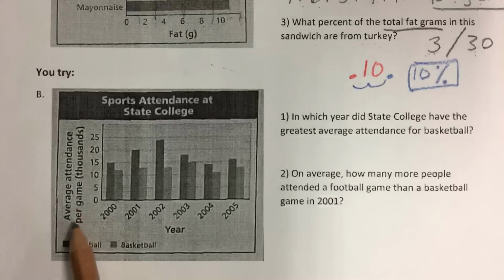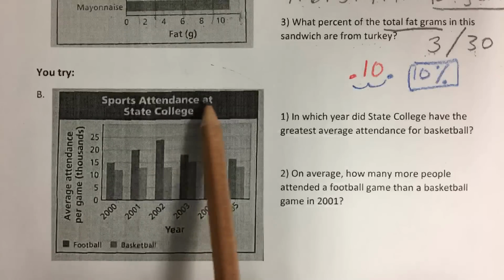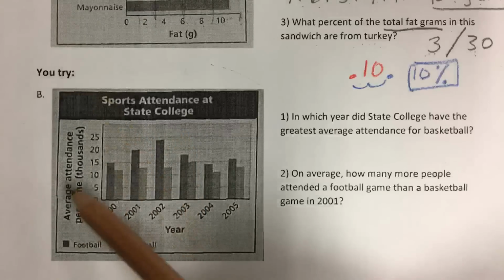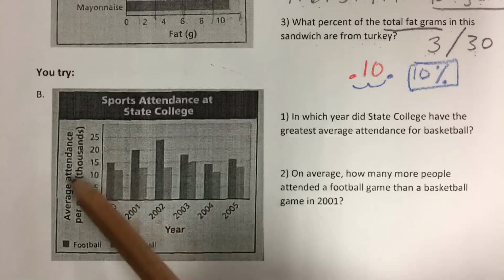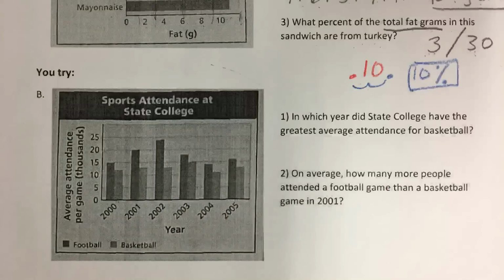Also, if you look on the side here, it says sports attendance at a state college. It's also telling you that these are in thousands. So I want you to go ahead and try this one on your own.